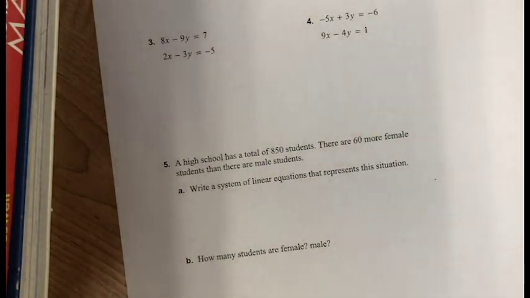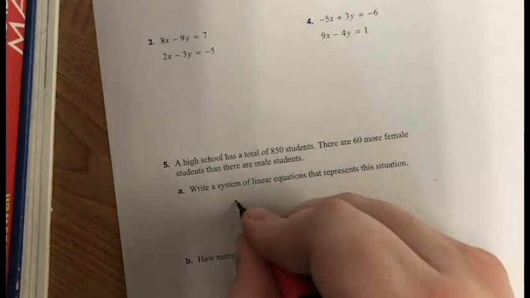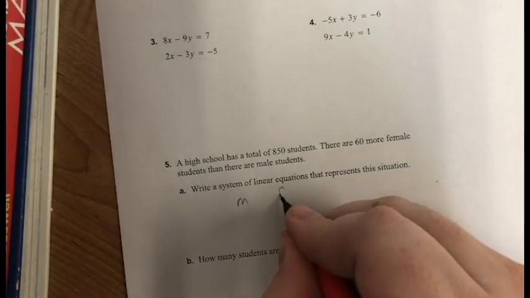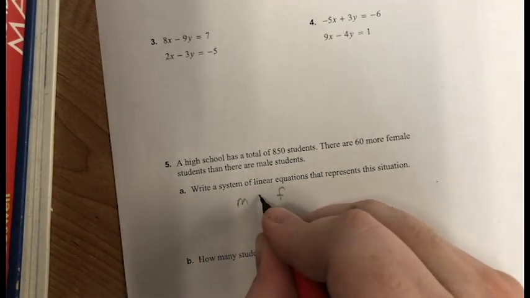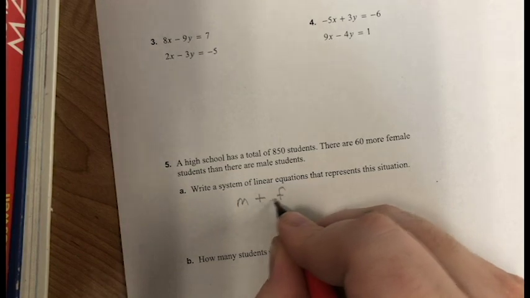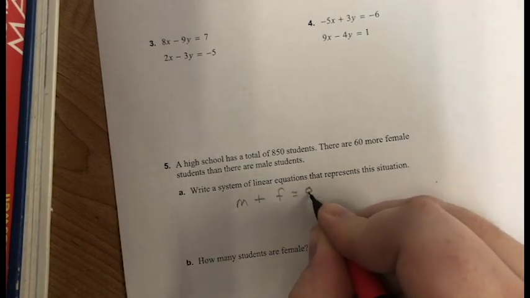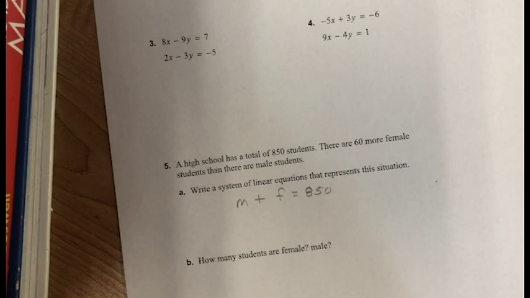So let's look at number 5, and I'm going to leave it with you. We're going to help you kind of create your equations. So it says a school has a total of 850 students. There are 60 more female students than there are male students. So stop right there. We know that we're going to label things. We know M is going to be for males, and we'll use F for females. And since we don't know how many we have of that, we can just say however many males plus however many females is equal to 850, because there's a total of 850 students.